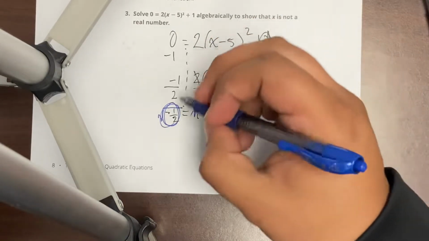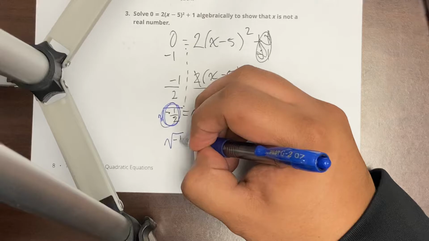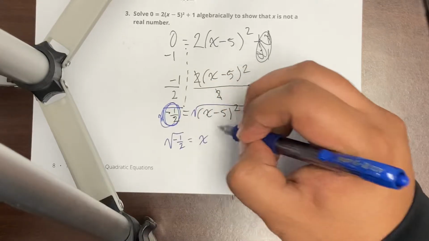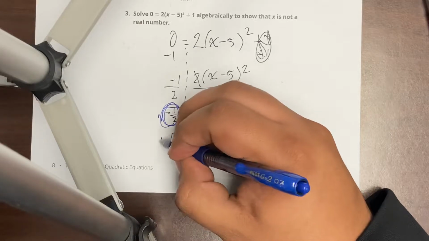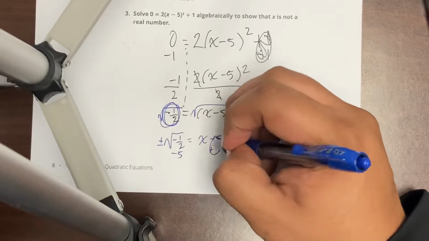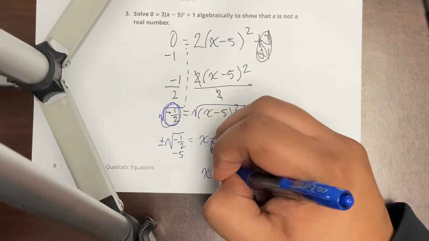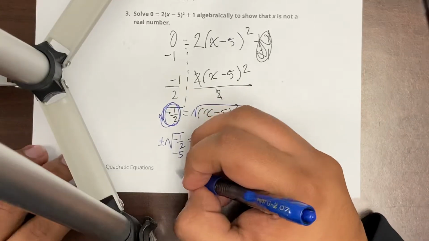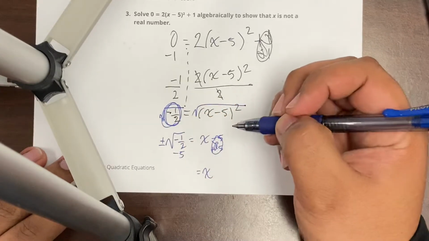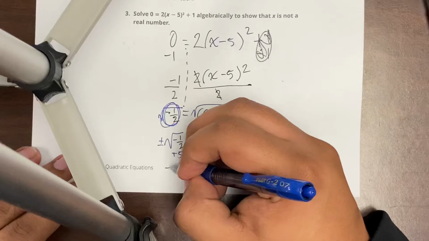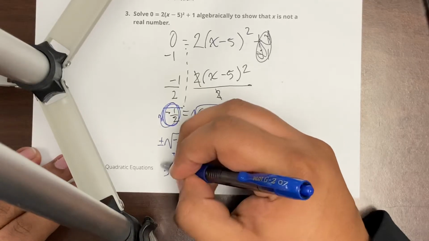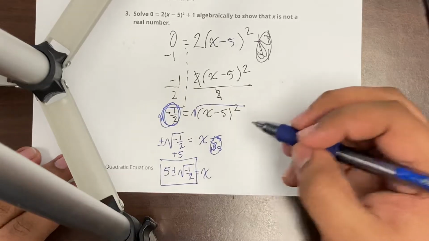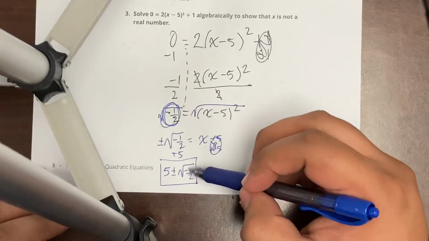If I even continue to finish it, because I can finish it, no problem, it's not an issue with me. Don't forget the plus or minus. We have x equals positive 5 plus or minus the square root of negative 1/2. Try typing that in your calculator. It's going to give you an error because this is imaginary.